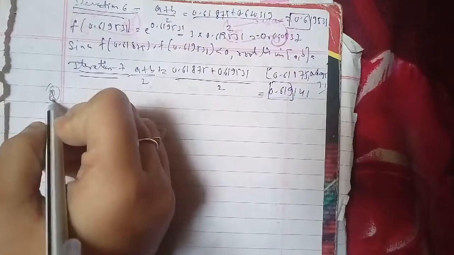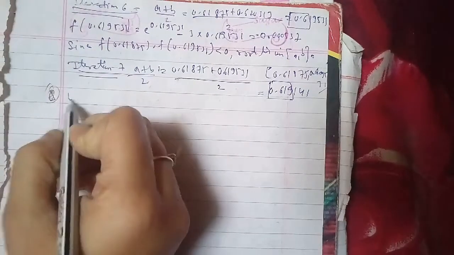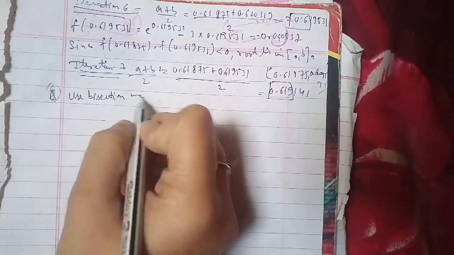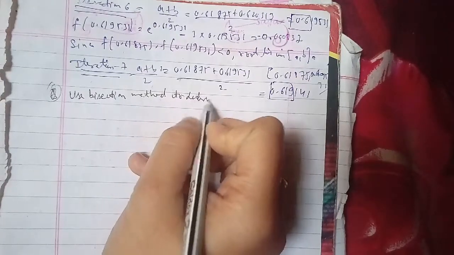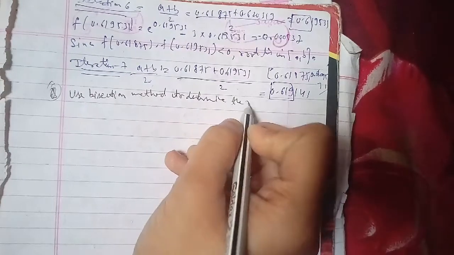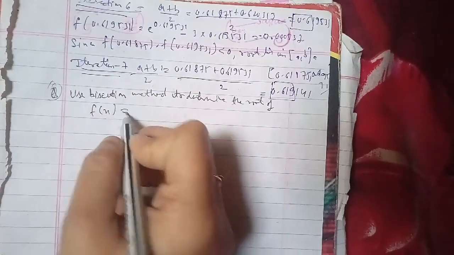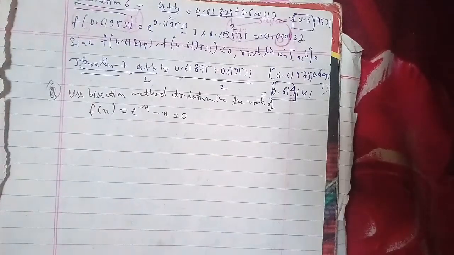The question we have here is: use the bisection method to determine the root of f(x) equals e^(-x) minus x equals 0, which we have to do. So we have to find this out as well.